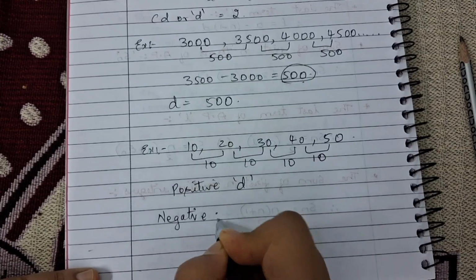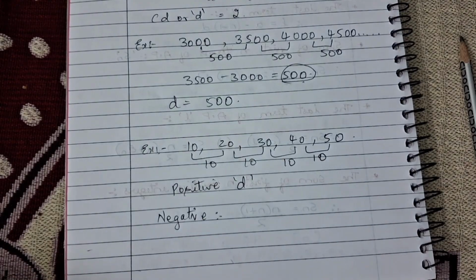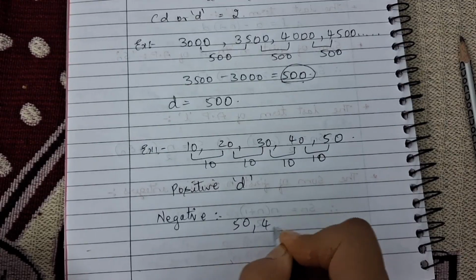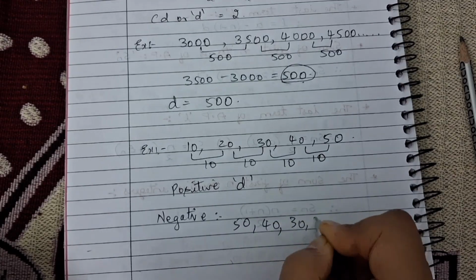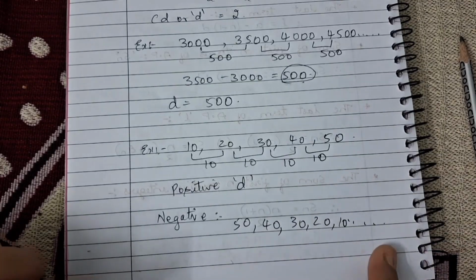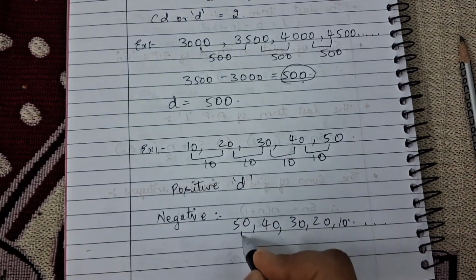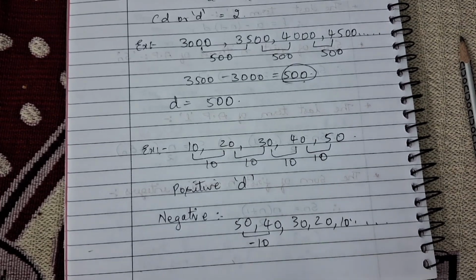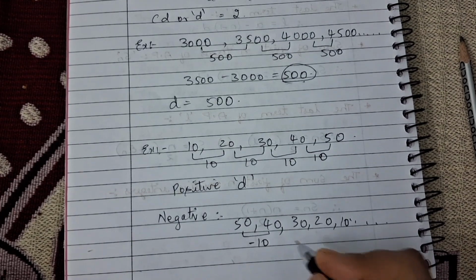And for negative, how are we going to find out that it is a negative difference? Here the example is 50, 40, 30, 20, 10 and so on. Over here, 50 minus 40 is minus 10, because 50 is the greater value and 40 is the lesser term, so it is minus.